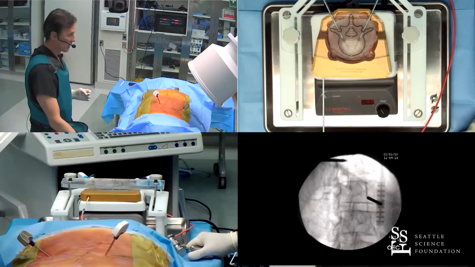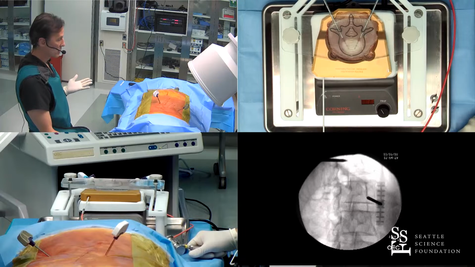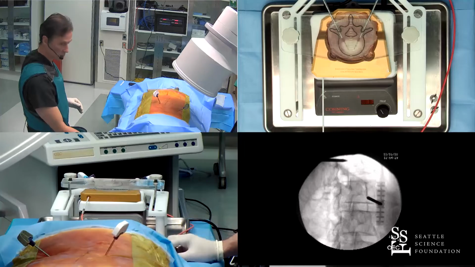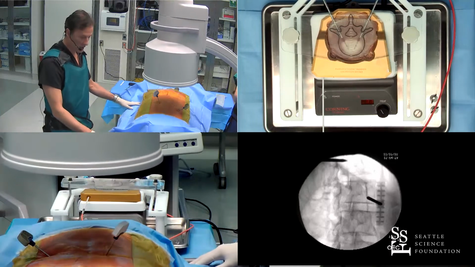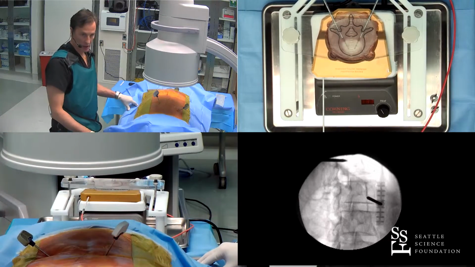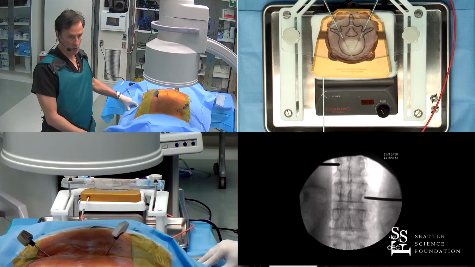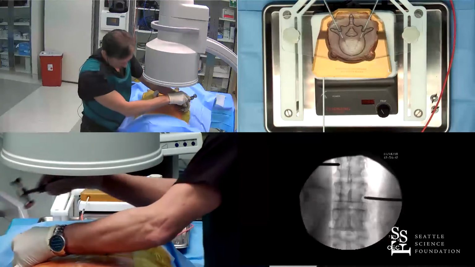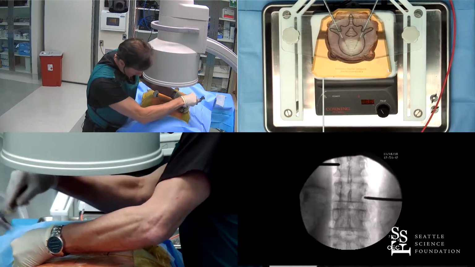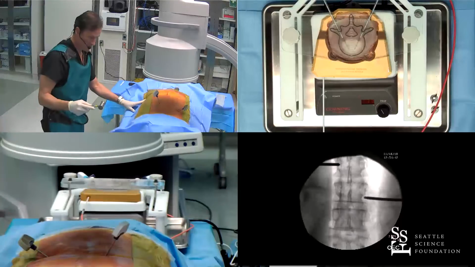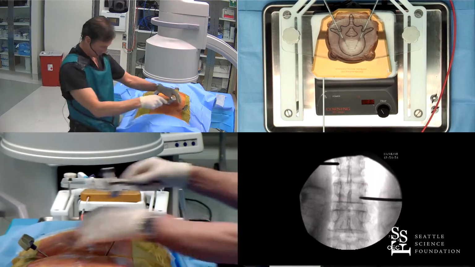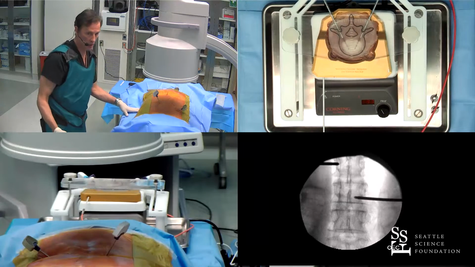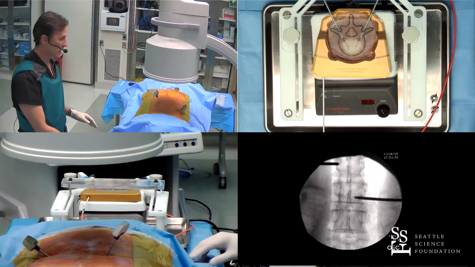I feel osseous already, so I'd like to come back directly AP, and we'll take a look at it. If this looks odd to you, this is a pretty typical approach. This is a fairly typical, easy way to access the center of the vertebral body. So let's drive it on in. And we'll park it right about close to midline there, and we'll take a lateral view.